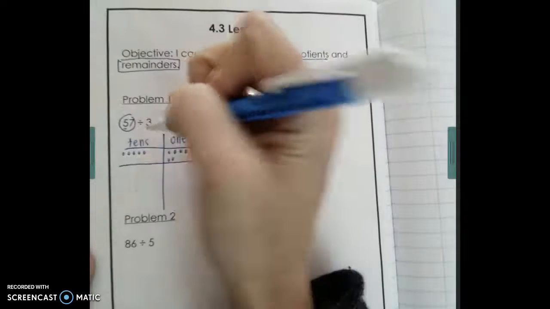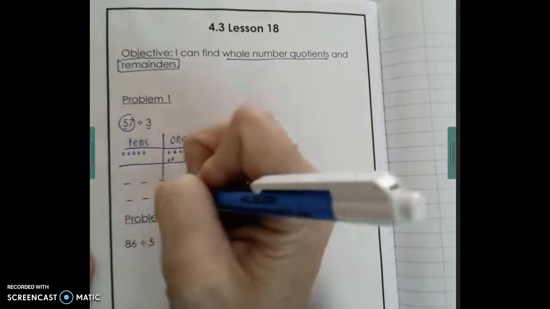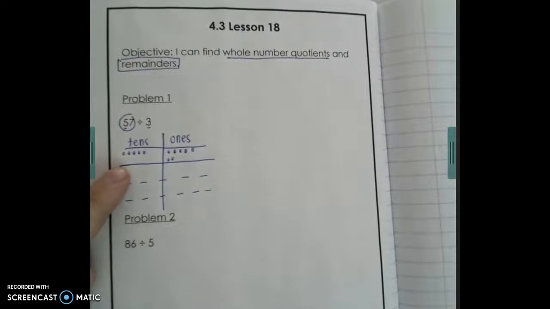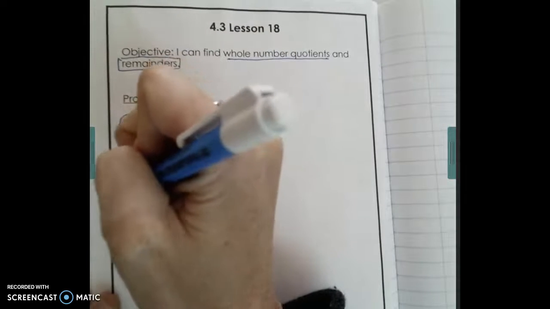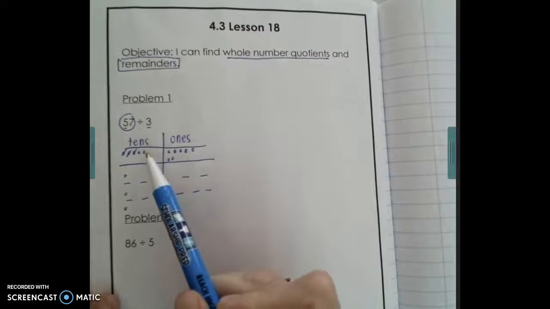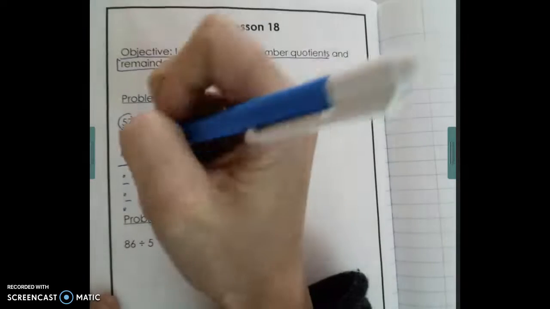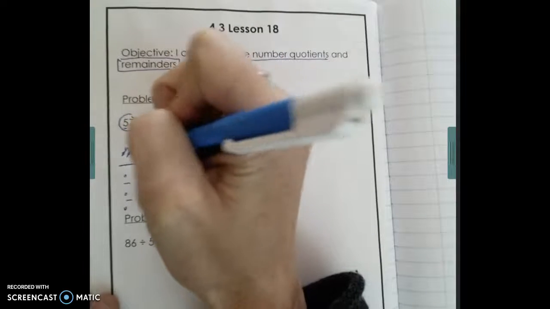I'm dividing by 3, so I'm going to go down here and show 3 groups. There's 1 group, 2 groups, and 3 groups. So first thing I'm going to do is take my 10s and split them into my 3 groups. So I'm going to go 1, 2, 3, and then I can see I'm not going to have enough to bring it down. So remember yesterday when we had extra, we had to bring it over. So I'm going to bring these over, these 2.